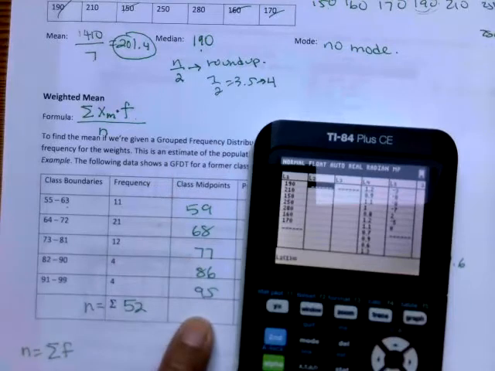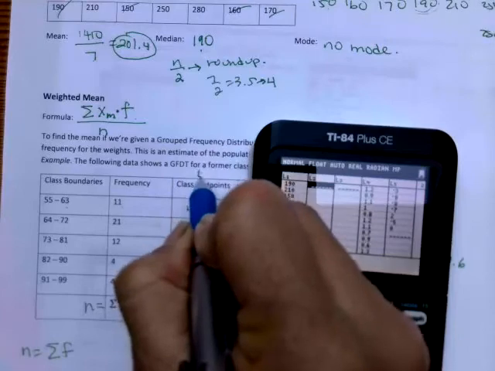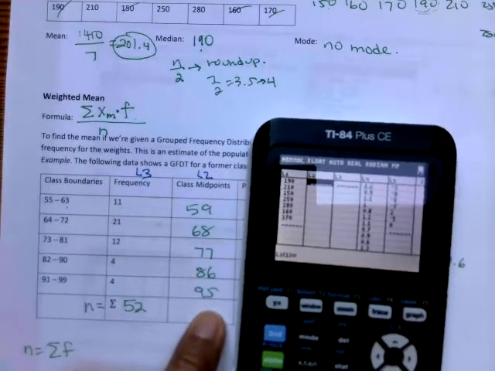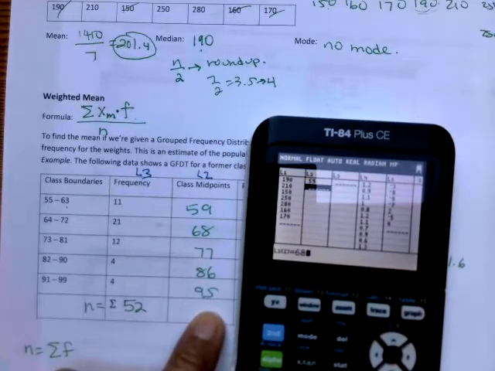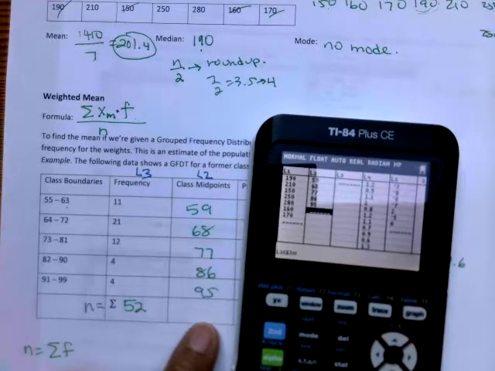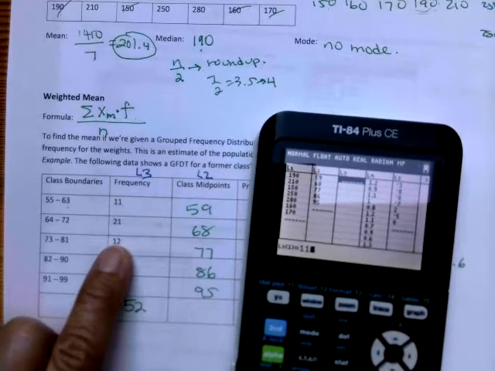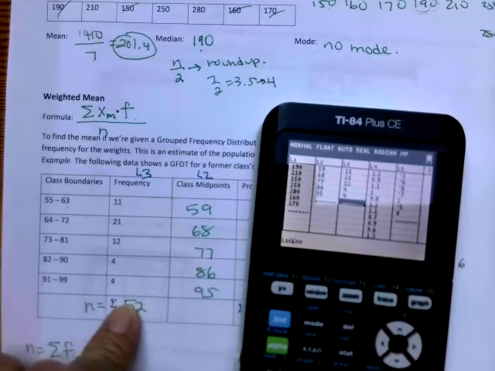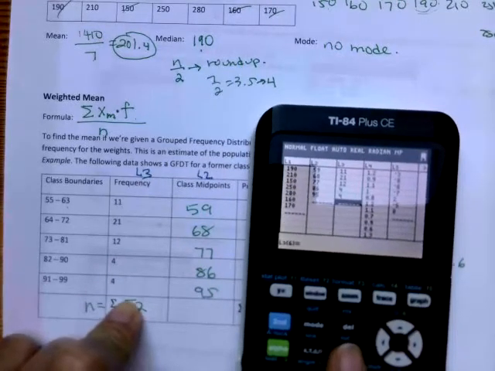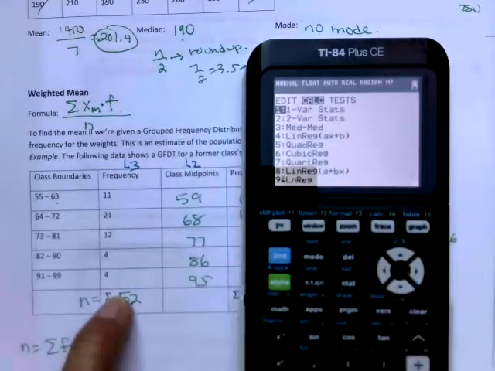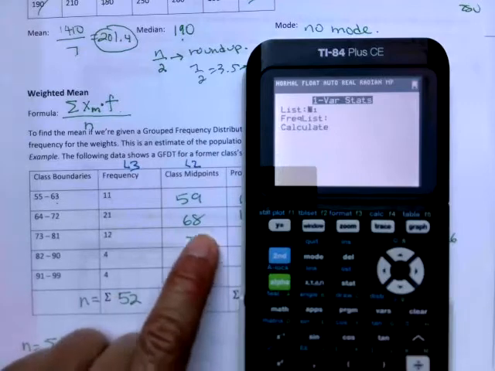I'm going to put my midpoints in L2, and I'm going to make myself a little note so I remember when I go back in. So L2, and I'm going to put my frequencies in L3. Okay? So L2 is 59, 68, 77, 86, 95, and L3 is 11, 21, 12, 4, 4. Okay, so now, ready? Here we go.